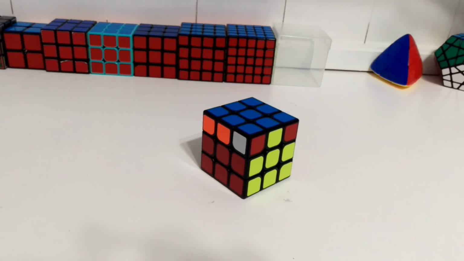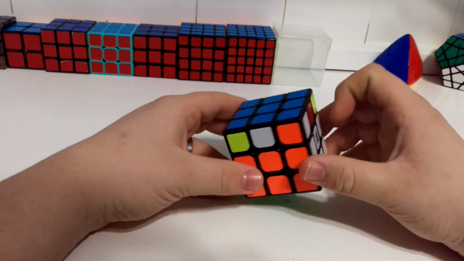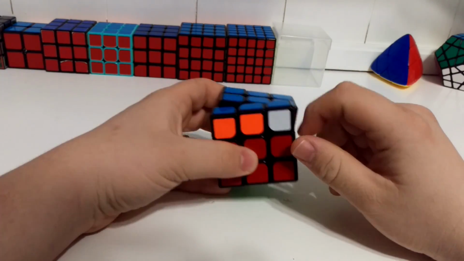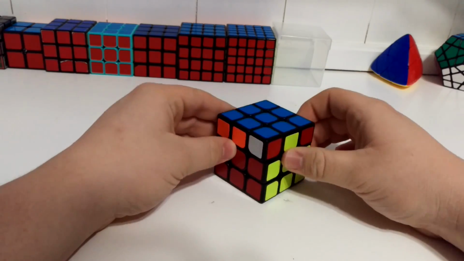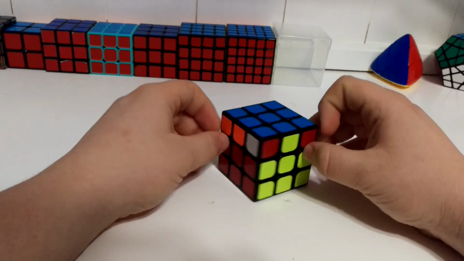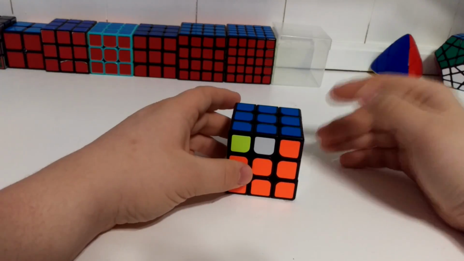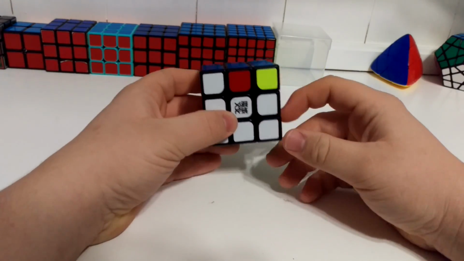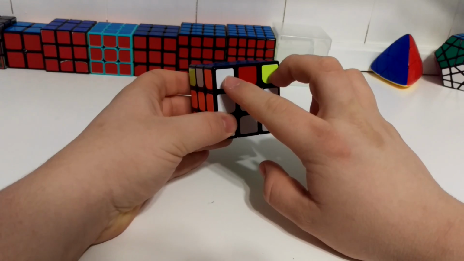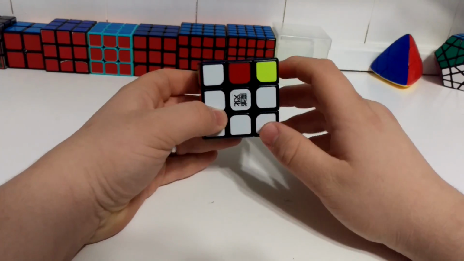So for this video, we'll be covering headlights. And in this video, we'll be taking the first step to permutating all of the top pieces in the top layer. So, the first thing that we need to address is what are headlights, and how can you notice if you have them? Well, headlights are whenever you have two of the same color on each of these corners, each of the corners facing you.